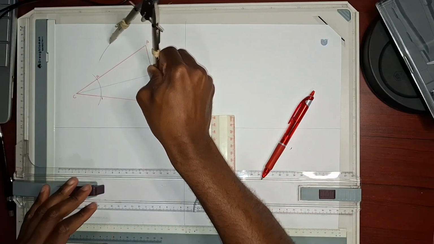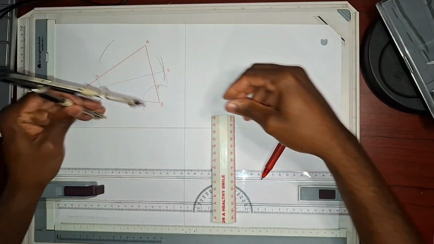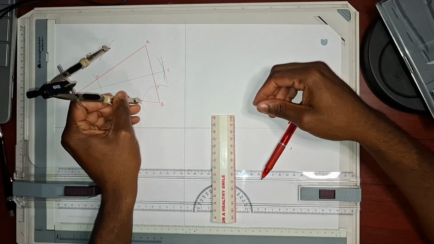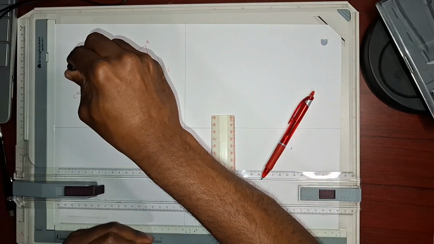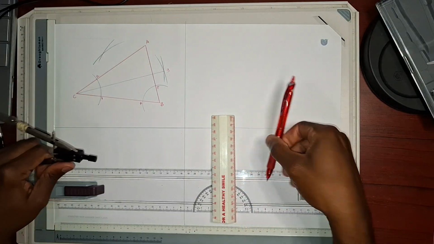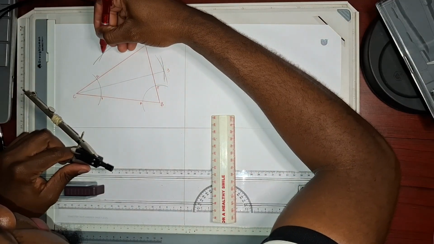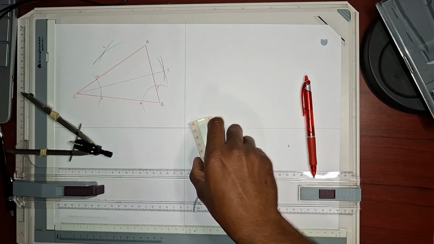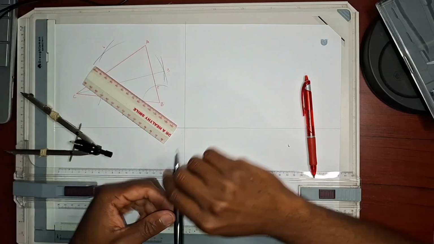You get your arc, and then now you go to number 4, and then also get that. So this will be intersection number 6. So now you join B and 6.